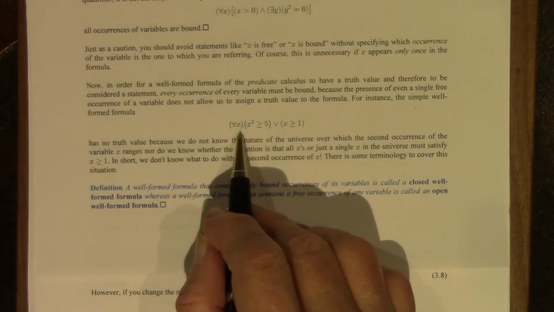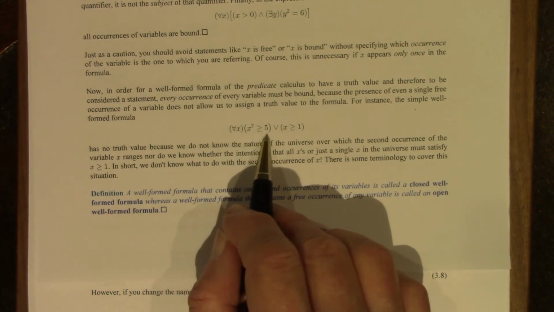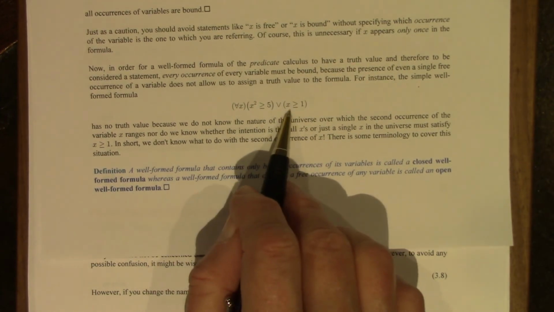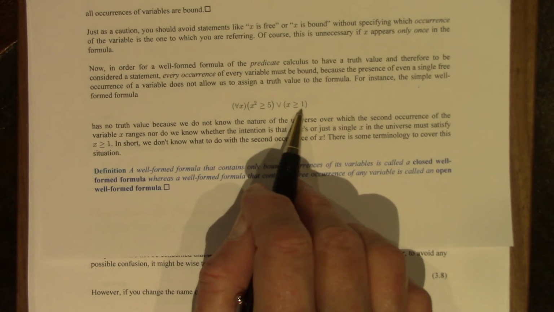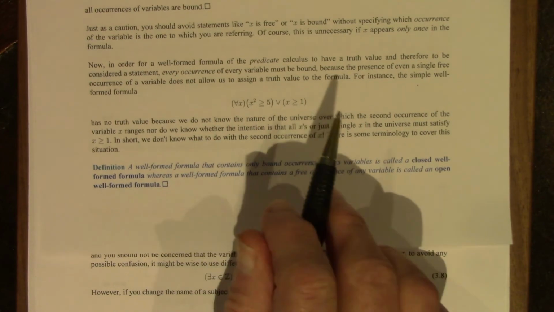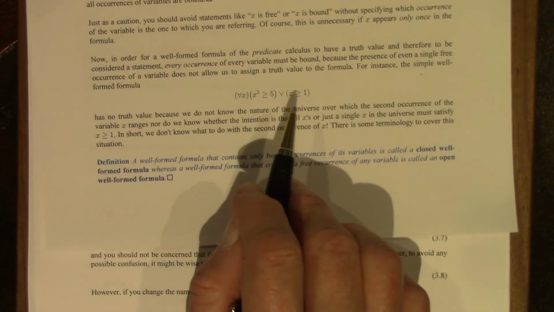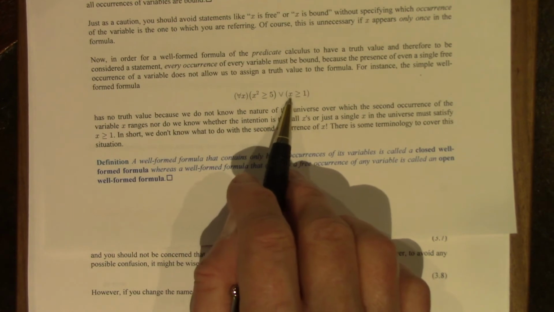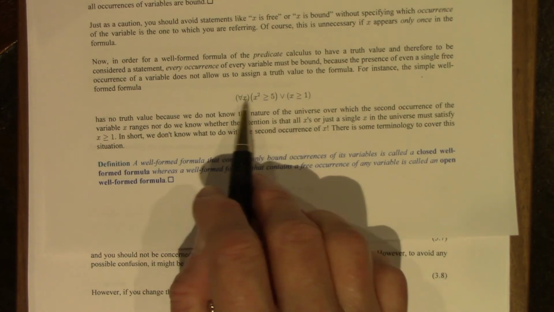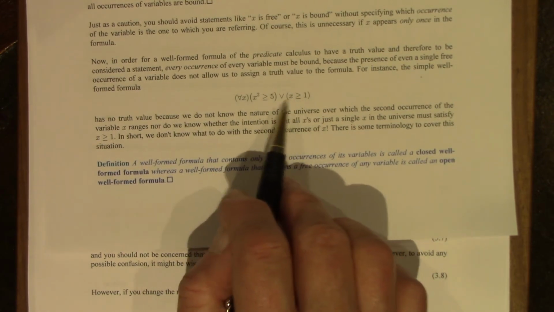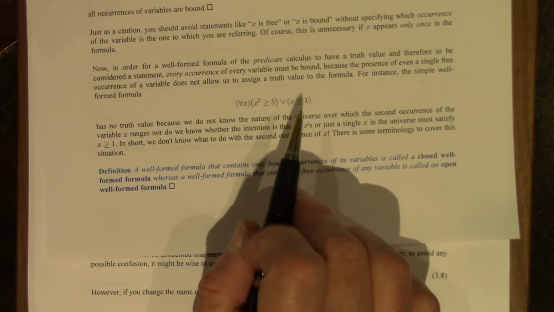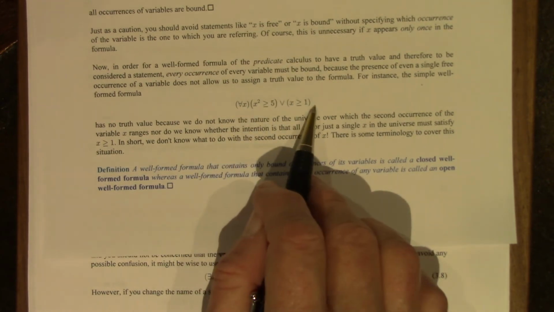value. For example, for all x, x squared is greater than or equal to 5, or x is greater than or equal to 1. Now, this x greater than or equal to 1 is not in the scope of this quantifier. It would have been perhaps a little easier to see what's going on if I had changed that x to a y. But I deliberately left this an x because you need to get used to the idea that just because one x is bound doesn't mean all other x's must be bound. Okay. This has no truth value.